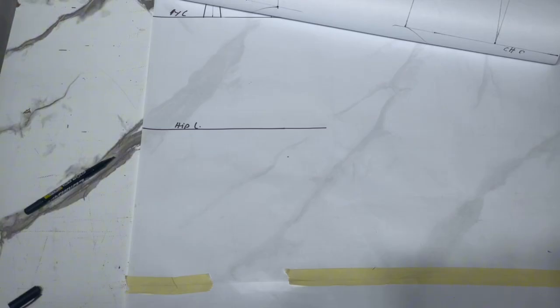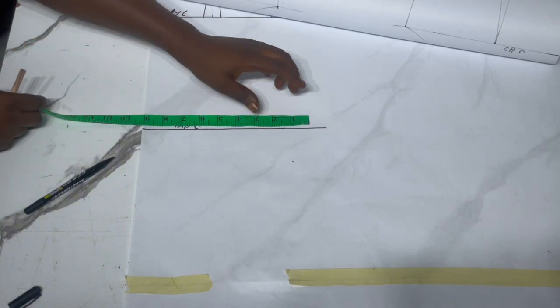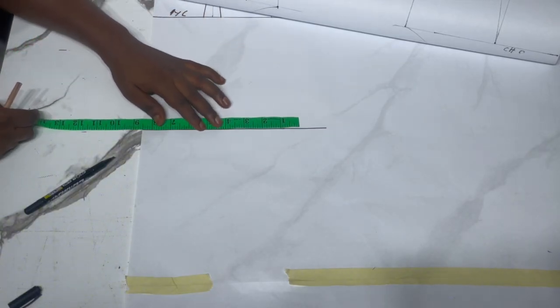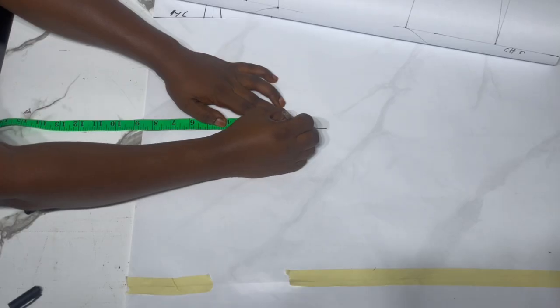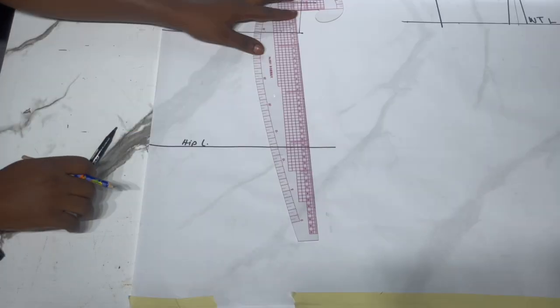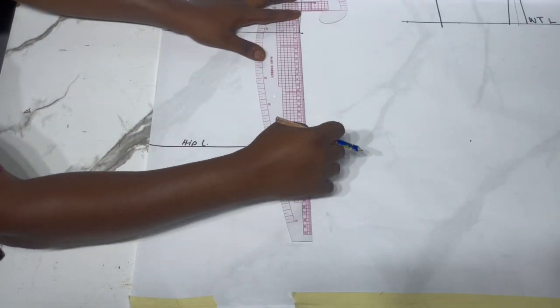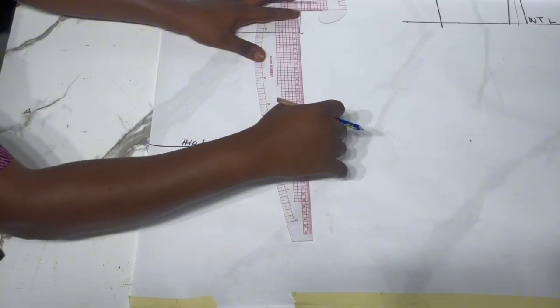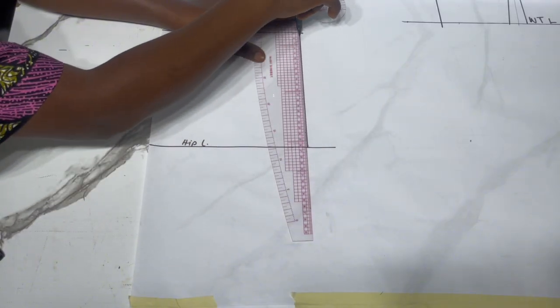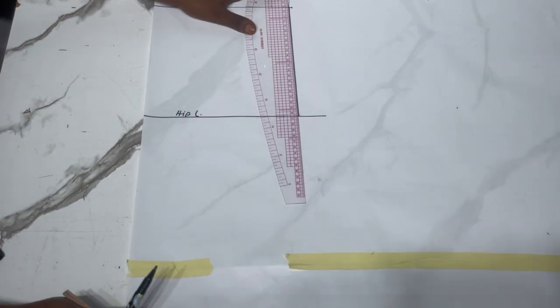So you divide your hip measurement by 4. You impute it here. You are going to connect from your waist to your hip like so.